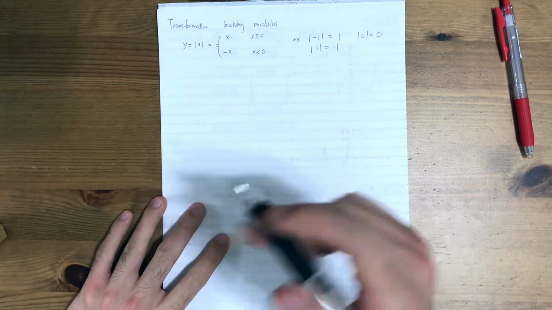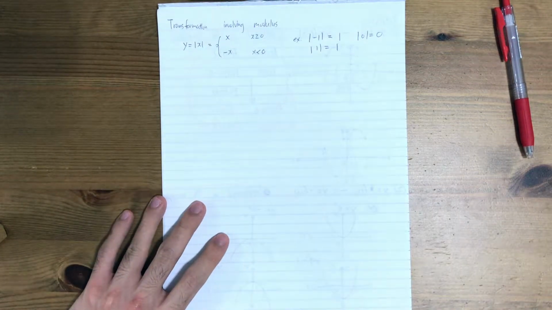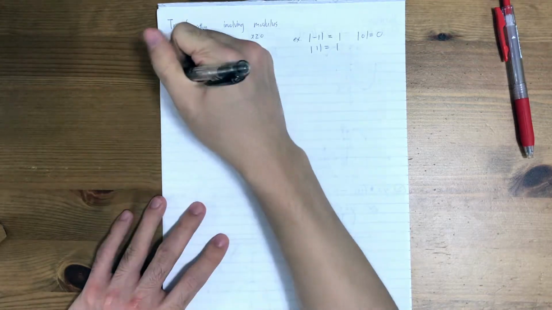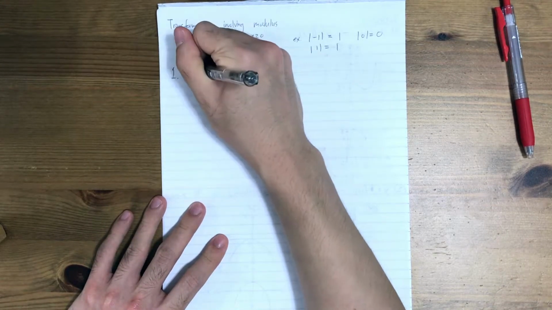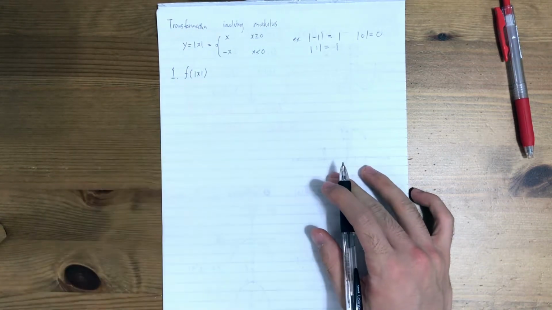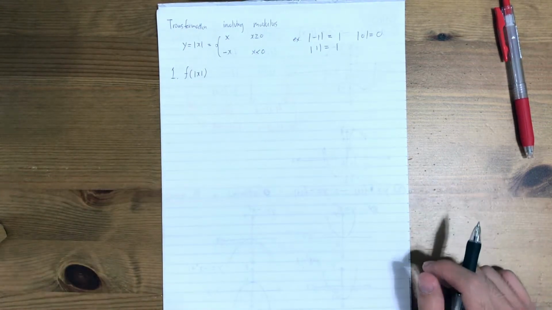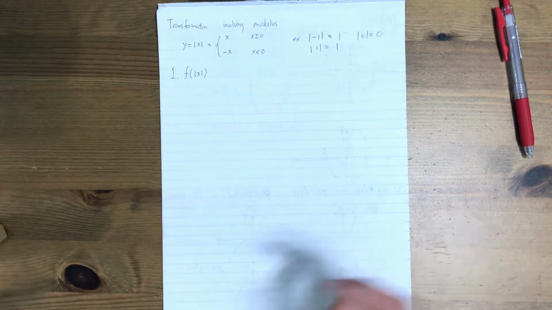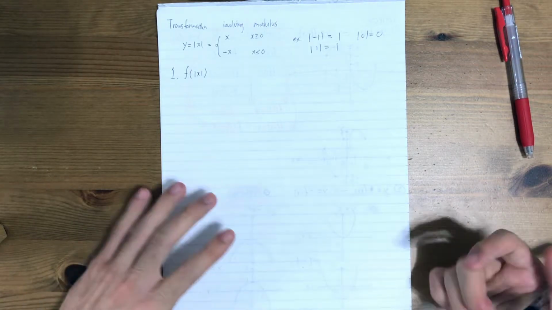So transformation involving modulus, so basically we have two types. So the first type is when we have the modulus on x values. So it's related to values horizontally.